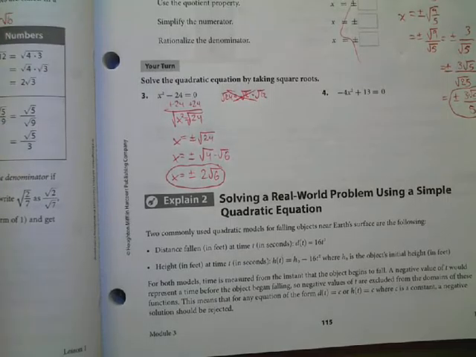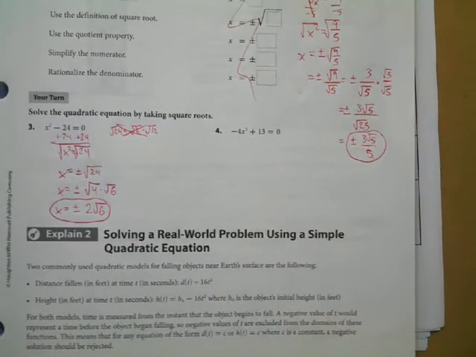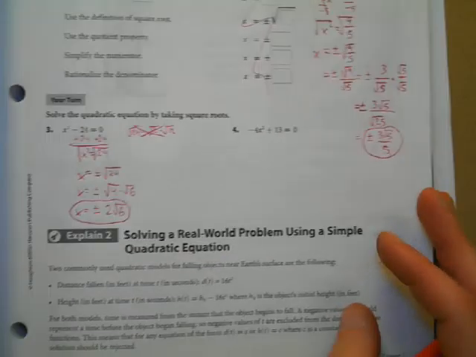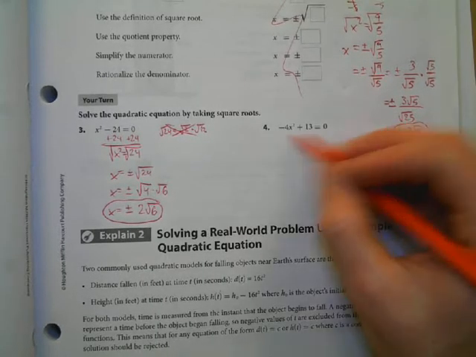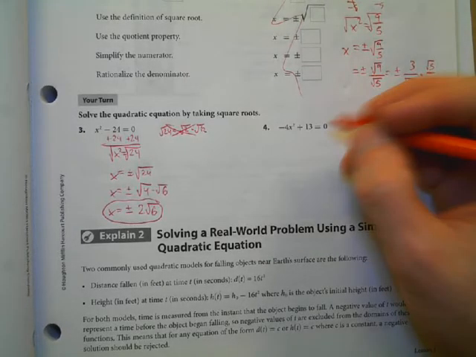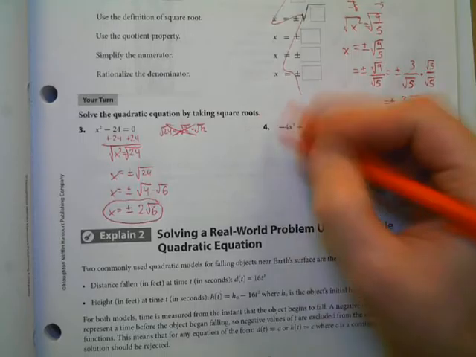All right, let's go to Andrew. Andrew for number 4 here. What should be our first step to solve this? Yeah, we're on number 4. Okay, sorry, I'm slow. There you go. Okay, yes? Then?